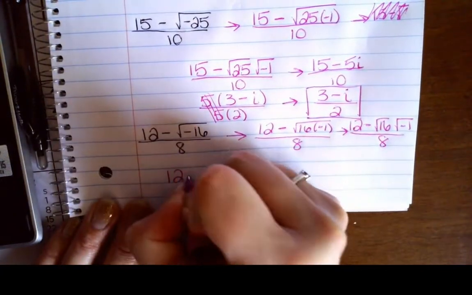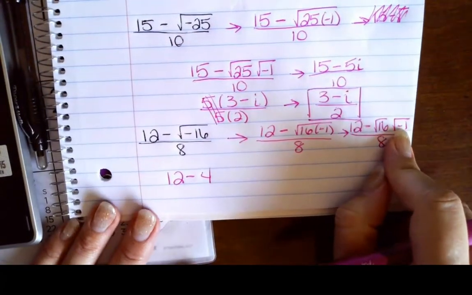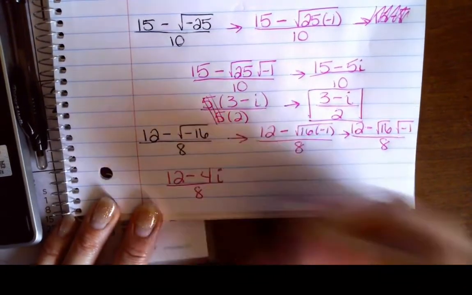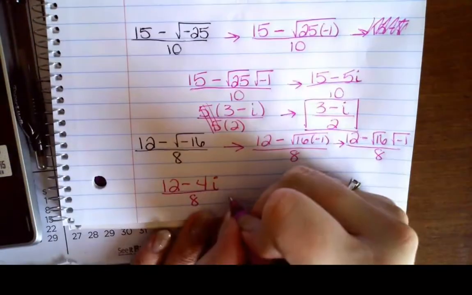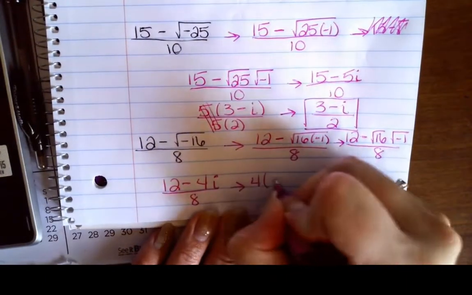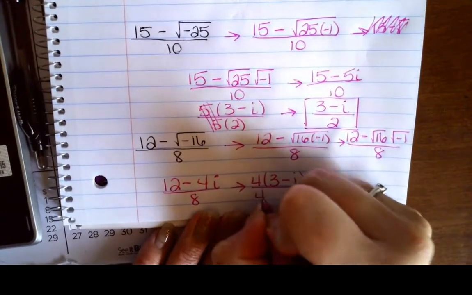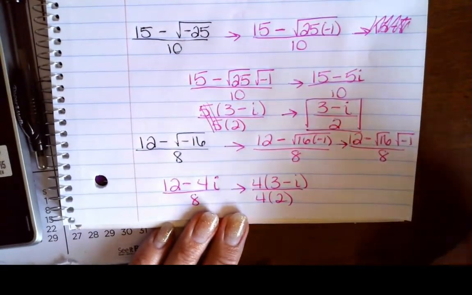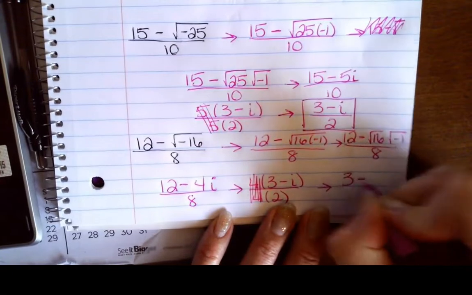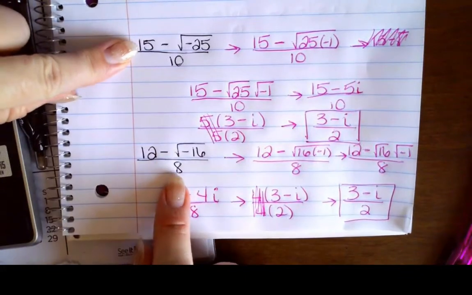So now I have 12 minus, do I know what the square root of 16 is? I do, it's 4. Do I know what the square root of negative 1 is? No, I do not. But I'm going to write it as the imaginary number i, and that's going to be over 8. So what is something common on the top I can pull out? I can pull out a 4. So that leaves me with 3 minus i over 4 times 2. And any number divided by itself is 1, which means for a simplified answer, I get 3 minus i over 2.